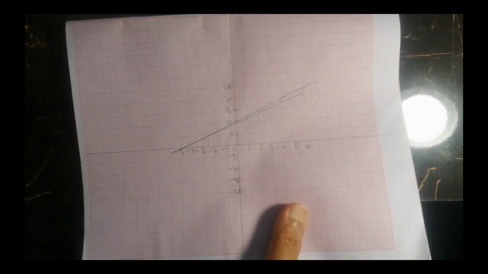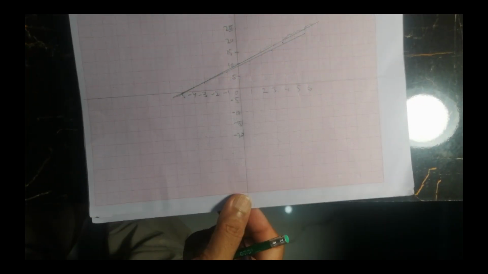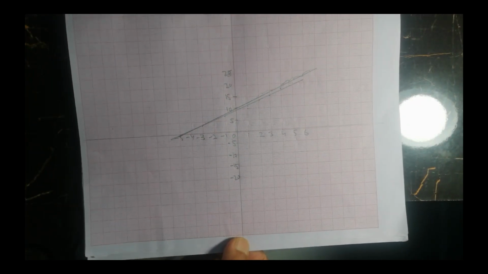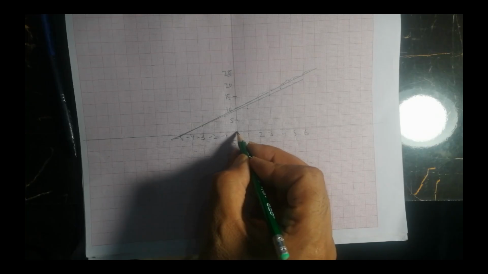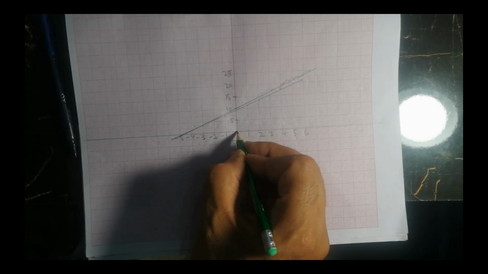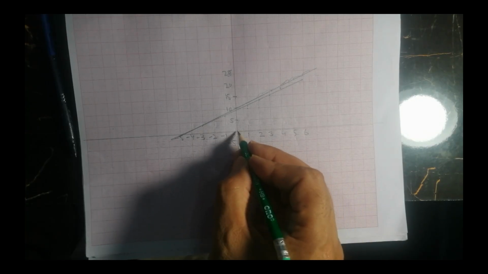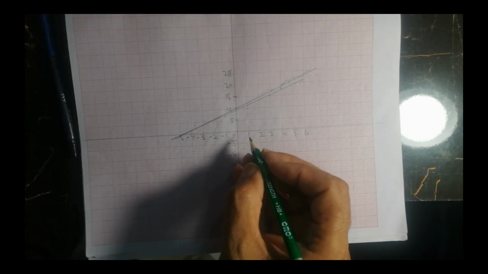Now on the same paper, that is 0 and 2, this is 0 and y equal to 2.